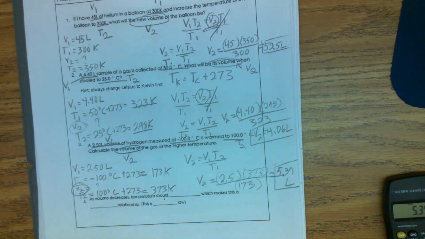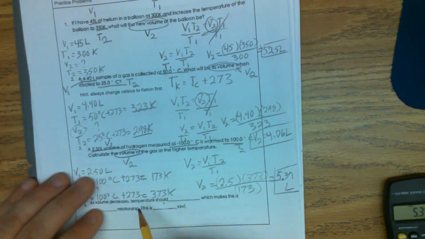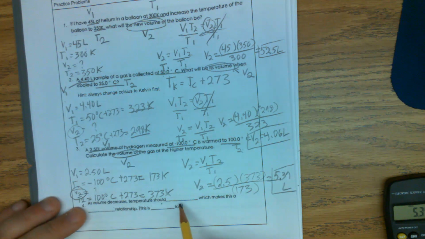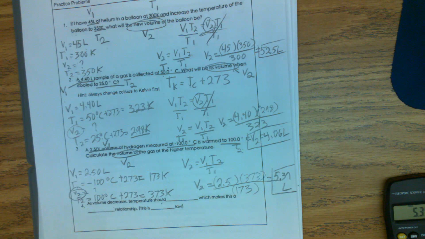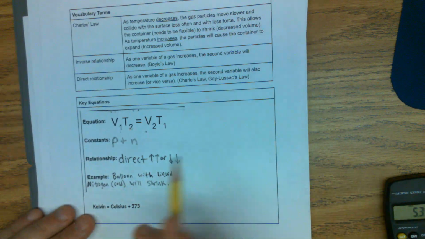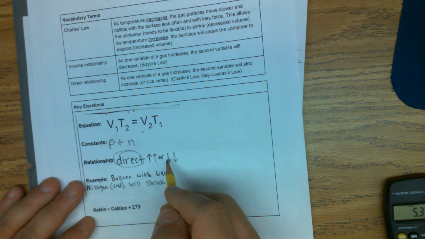All right, nice. And then the last part: volume should decrease. As volume decreases, temperature should what? Which makes this a what relationship? Okay, so we can just look at the first part here. We say that the relationship is direct, meaning if one goes up, the other goes up. One goes down, the other goes down.